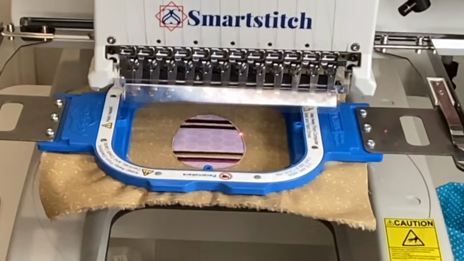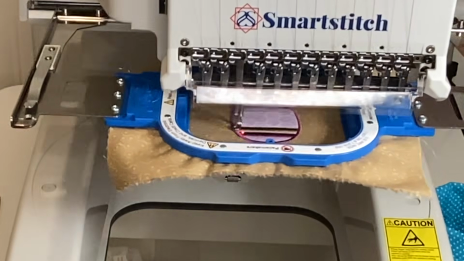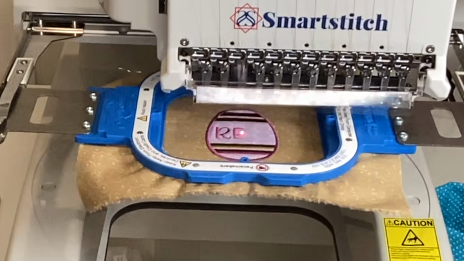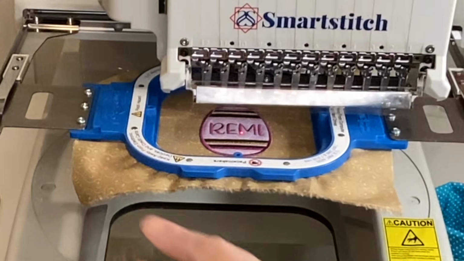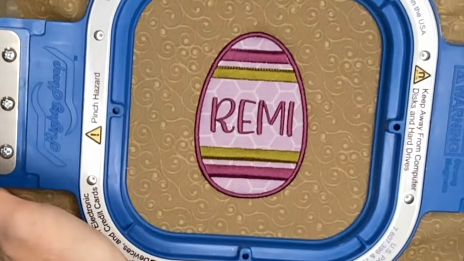After that, I cut away the excess applique fabric and the fringe stitches stitched out. I used a dark purple thread for 2 of the lines and an olive green for the other 2 lines. I used the same dark purple for the satin border stitch as well as for Remy's name.